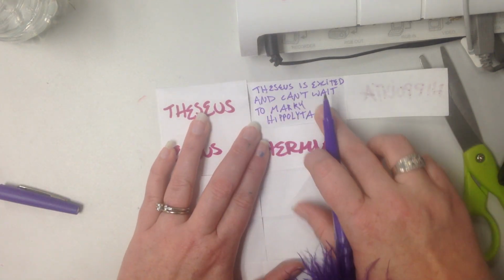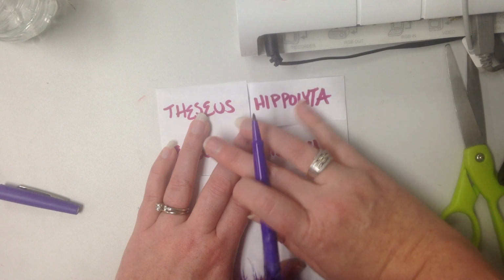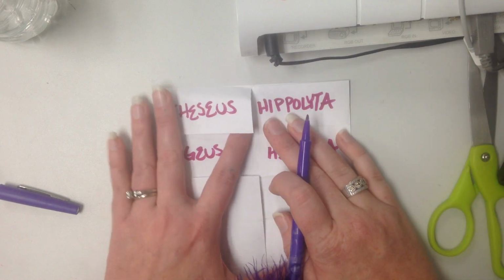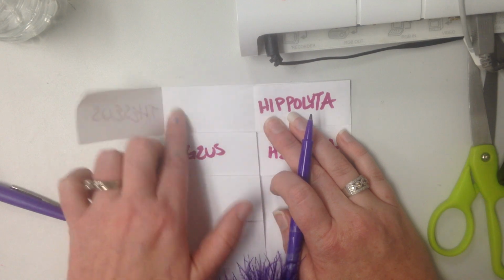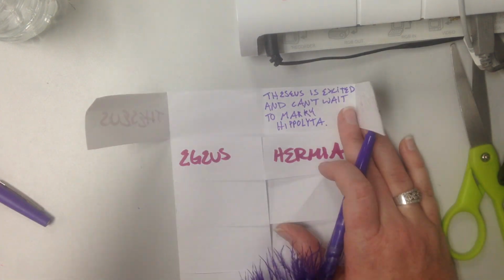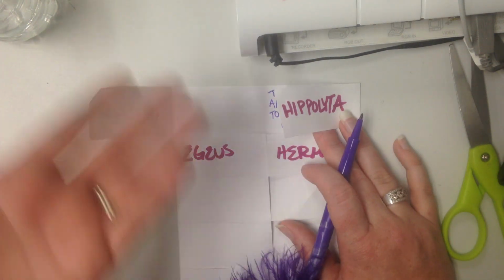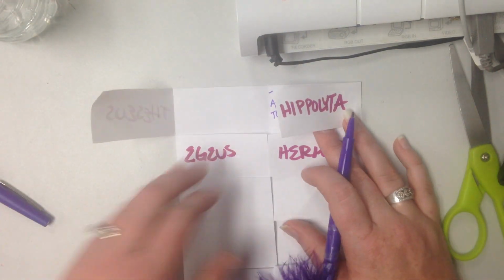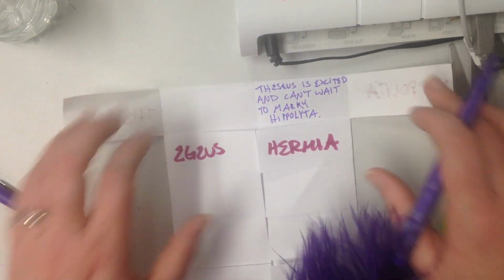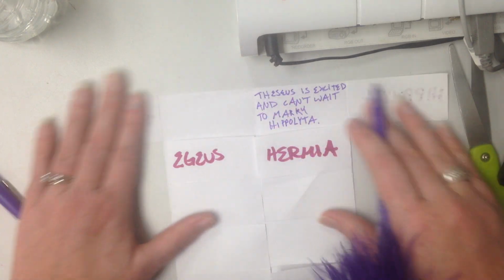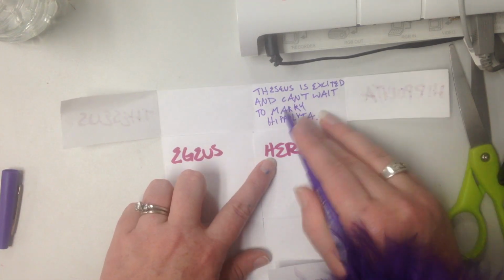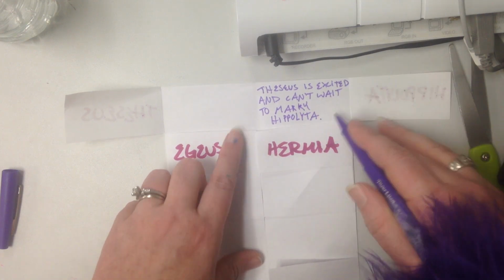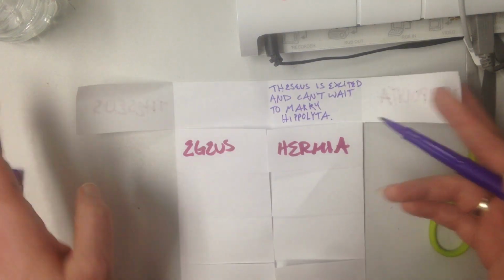So when I look at Theseus's flap, I ask, how does he feel about Hippolyta? He's excited. Then when I look over at Hippolyta's, that's going to say how Hippolyta feels about Theseus. So it's going to say Hippolyta is what about Theseus? You want to use both characters' names when you're writing, because if you have it open, you can actually see it right there. If it just said he wants to marry her, you couldn't see what characters you're talking about if both flaps are open.